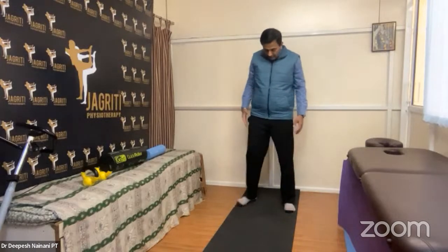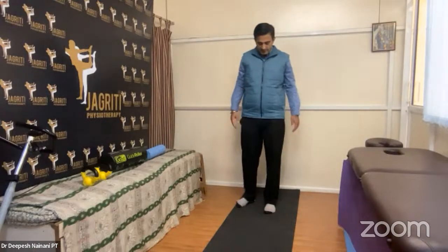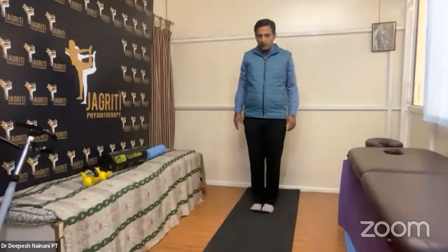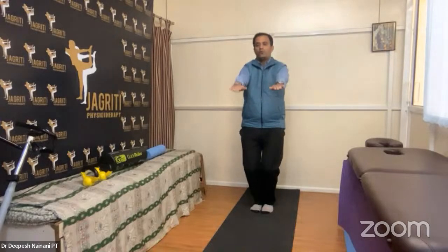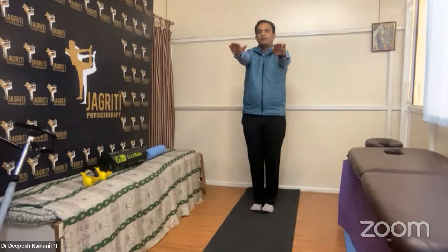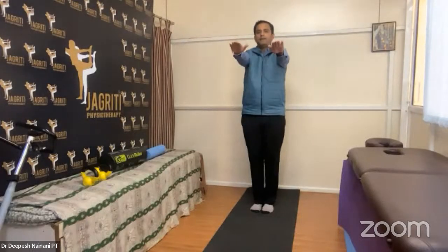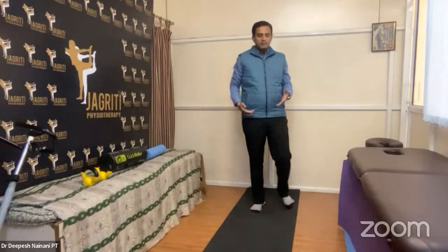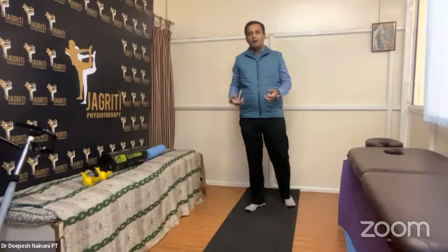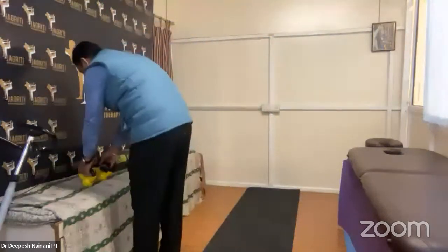This is broad and this is narrow. It's very simple. This is broad and this is narrow. In this narrow, we'll use 1, 2, 3, 4, 5, 6, 7, 8, 9, 10. That was without weight. Now we will do with the weights or with the resistance.